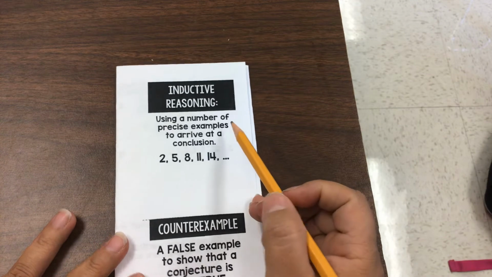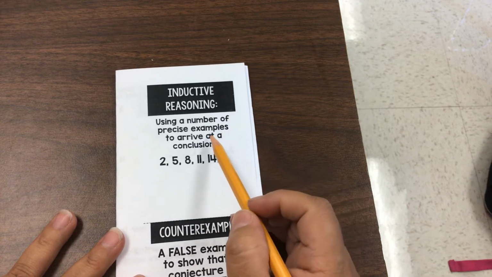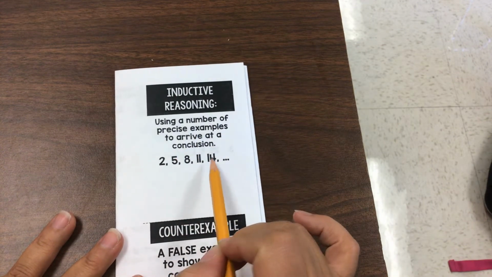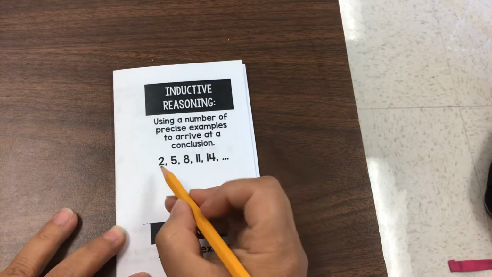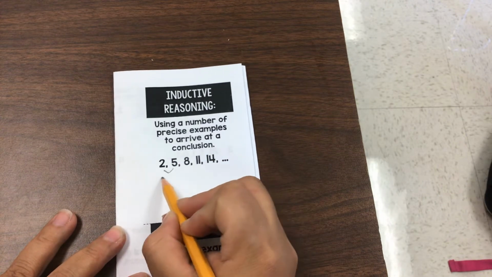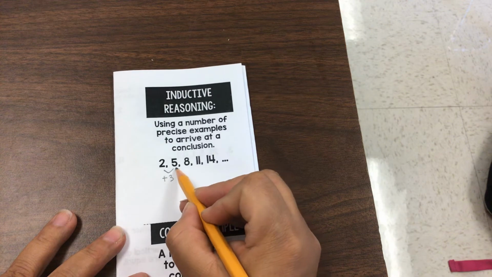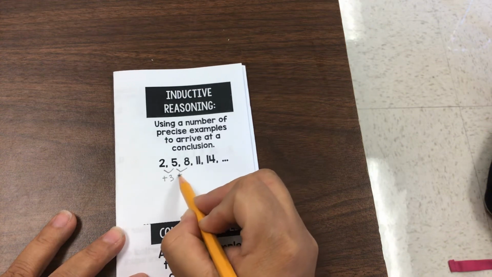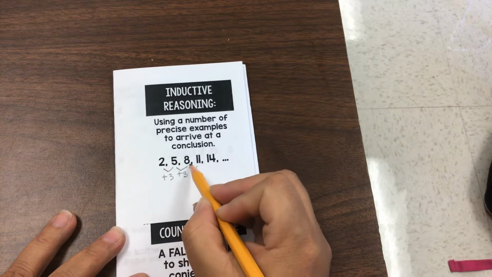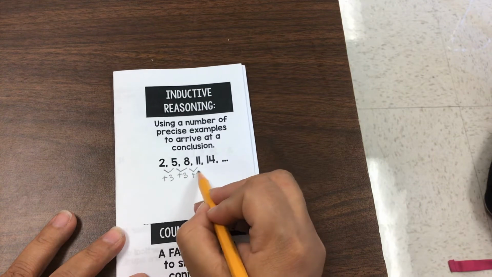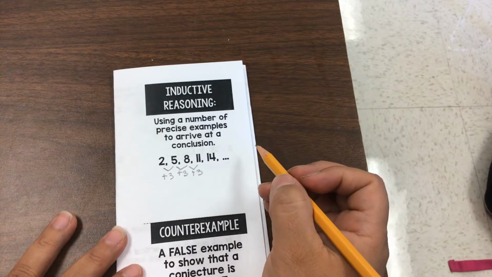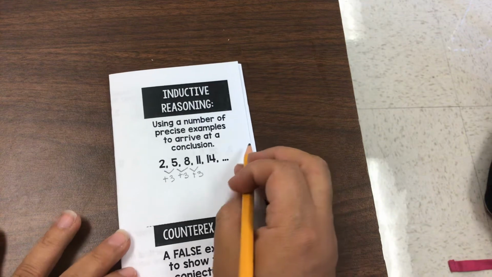Inductive reasoning is a pattern. So most of the time what we're looking at is numbers like this, and we want to see the pattern. 2 to 5 is adding 3. So 5 to 8, we're also adding 3. 8 to 11, we're also adding 3. So we know that the pattern each time will be adding by 3.